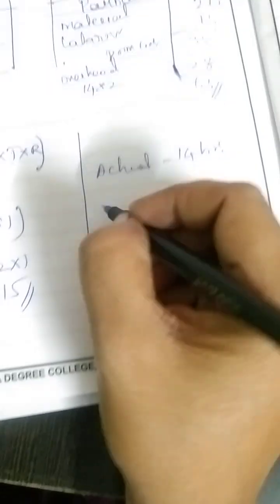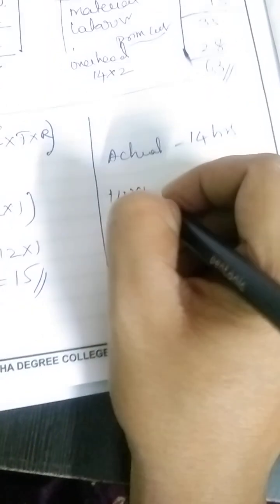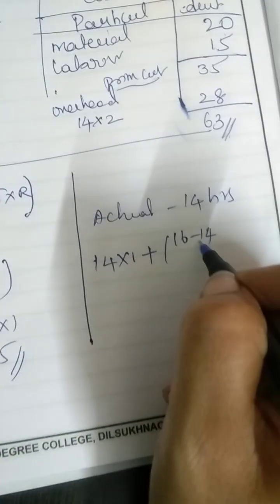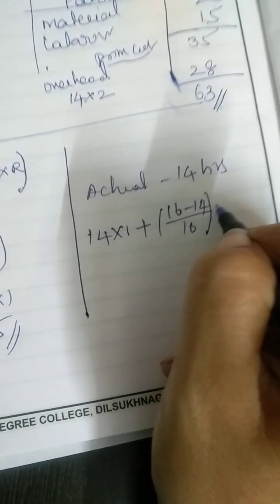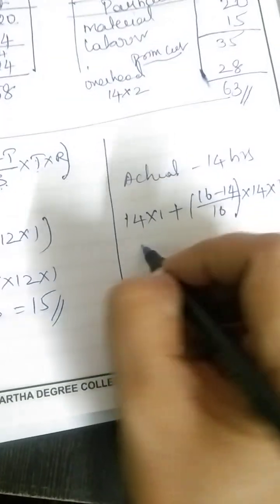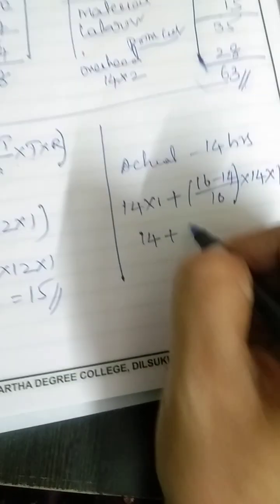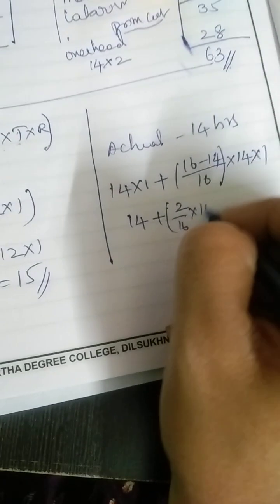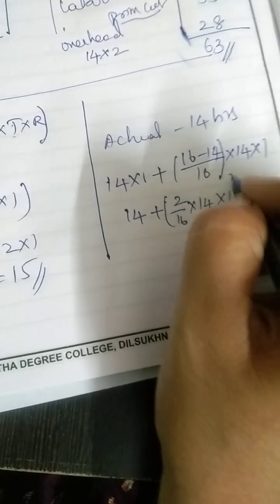Whereas if I go with this one, 14 into 1 plus 16 minus 14 divided by 16 into, again, 14 into 1. So 14 plus 2 by 16 into 14 into 1.